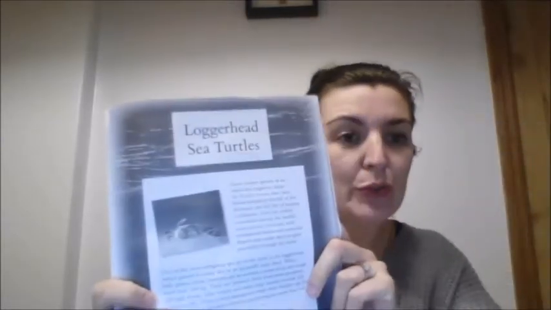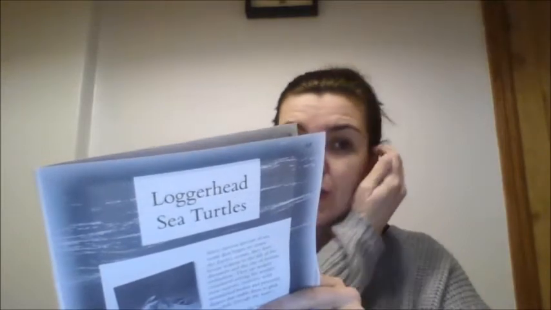Okay, so today we are still using our text on the loggerhead sea turtles. But today we're going to be having a look at the inference questions. Now, the inference questions are on pages 18 and 19.